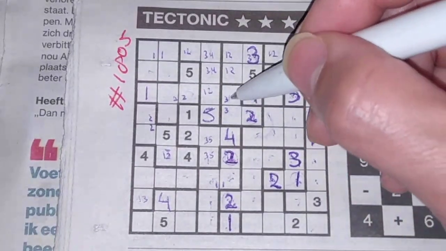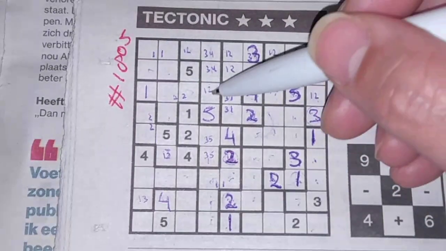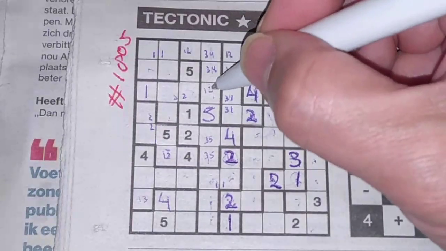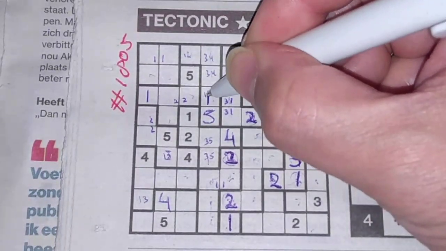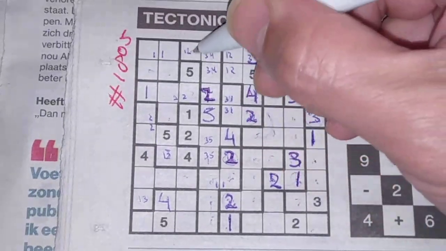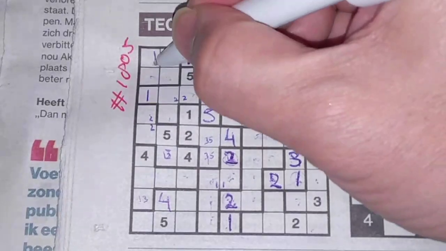And this should be 3 or 1. That means that this box cannot be a 1. Otherwise, I cannot fill any 1 in one of those two boxes. So the 2 should be here. And the 1 goes there. Now we have a 1 here. So this cannot be 1 anymore. This should be the 1.